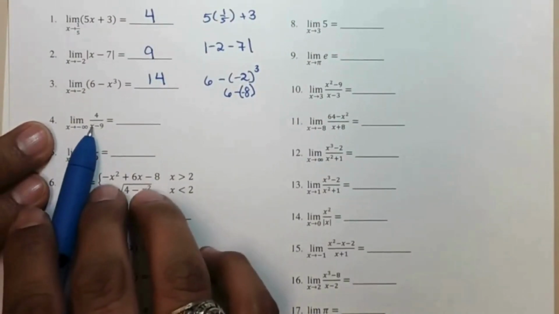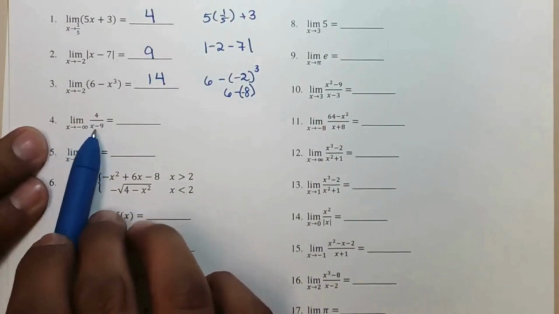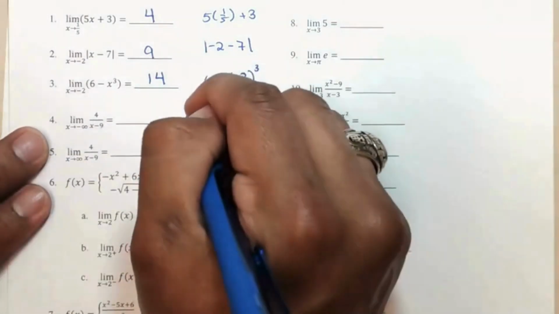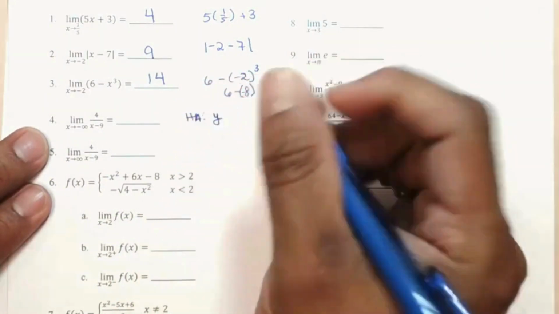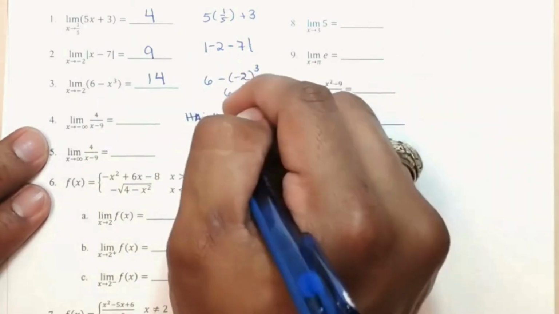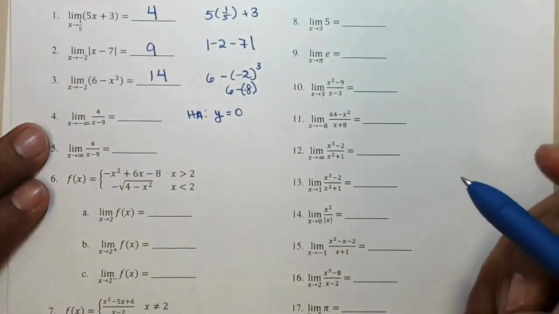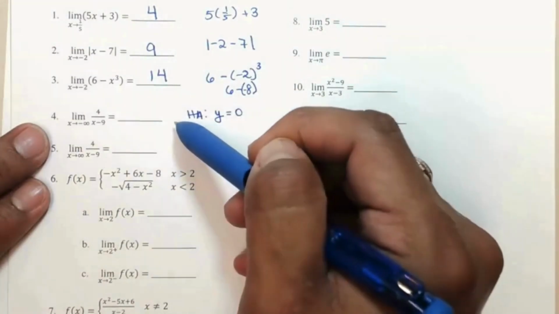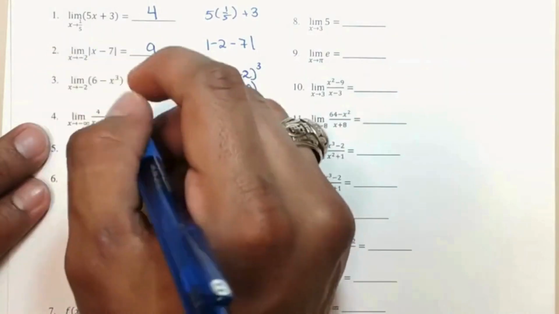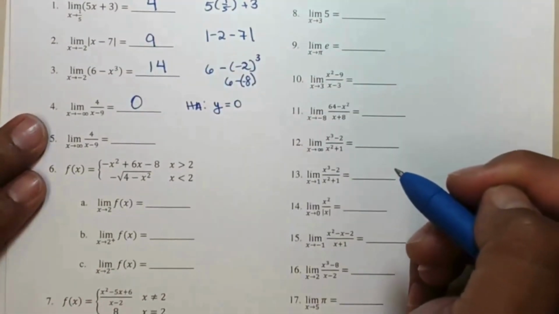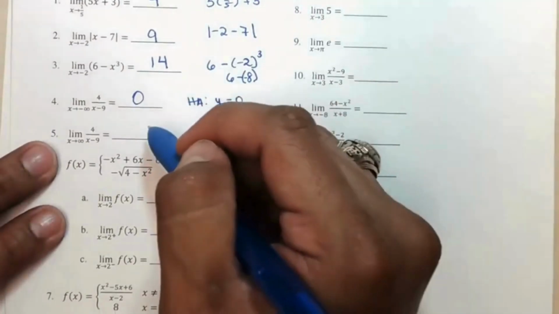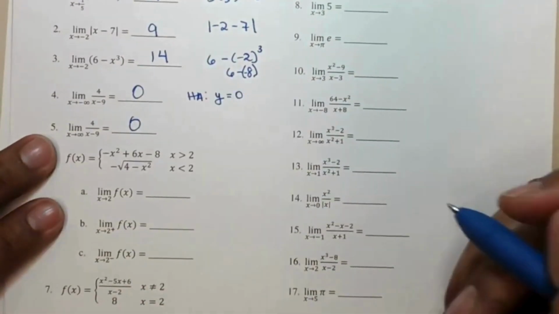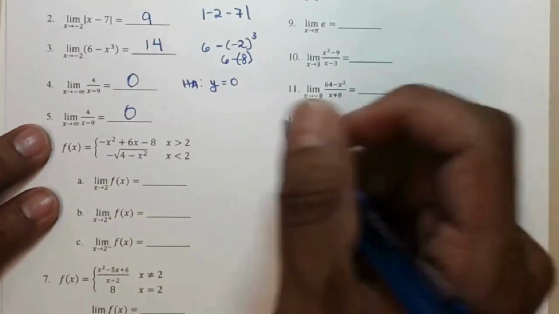Wait a minute, what about this one here? Well, 4 over x minus 9, that's a rational function. This has a horizontal asymptote at where? Well, the degree on the top is smaller than that on the bottom, so it's automatically 0. So if I'm thinking about a horizontal asymptote and thinking about this graph, as x gets smaller and smaller, it's going to get closer and closer to 0. What about positive infinity? What happens to my graph as my x's go bigger and bigger? Well, it's also going to approach 0 because we have a horizontal asymptote at 0.